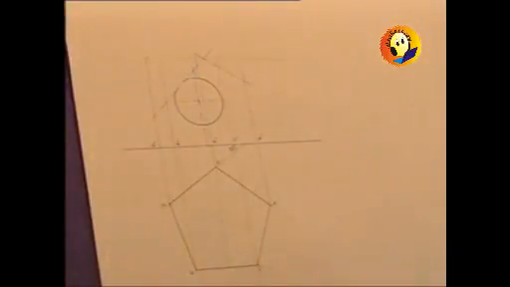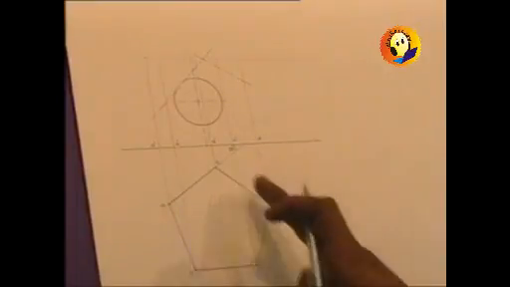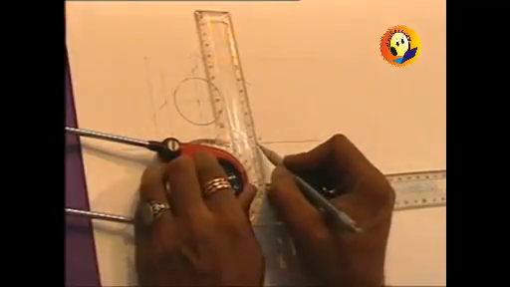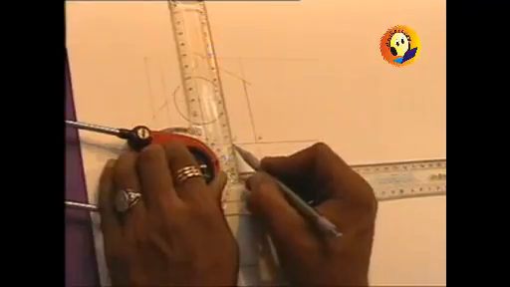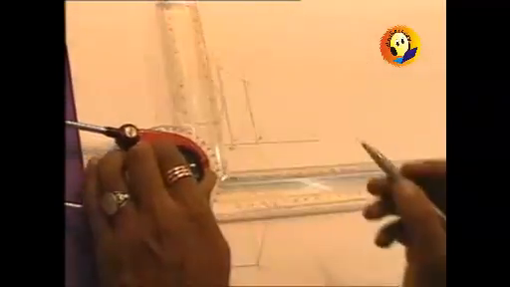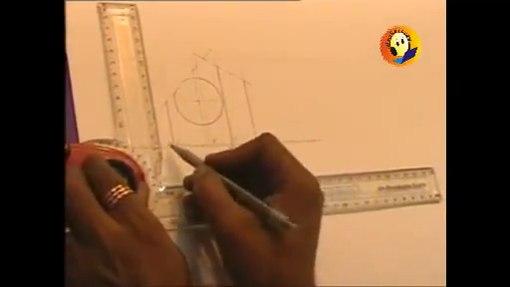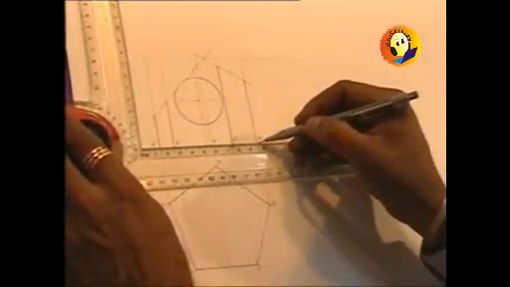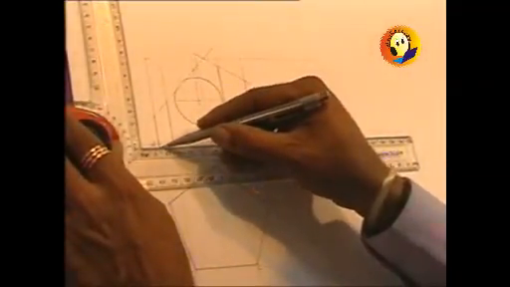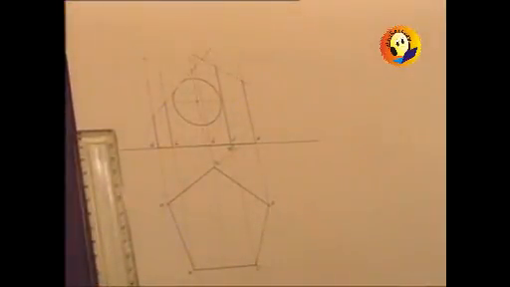And as we are looking from the front view direction, generators A, B, C, D and E will be the only ones visible, and so we can darken these generators which are visible. And this portion of the prism is retained. So we are through with the construction part.